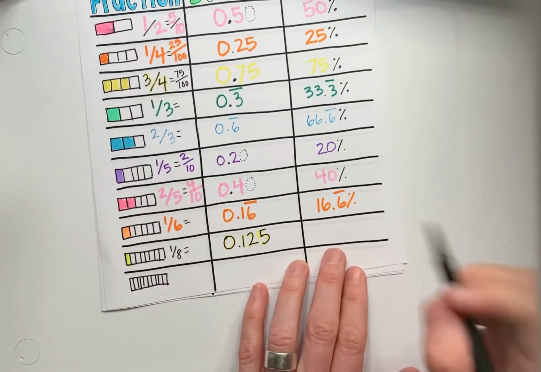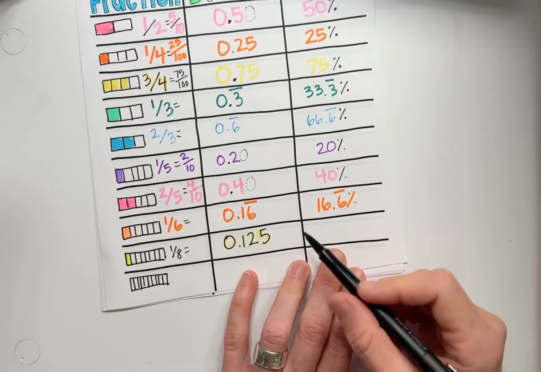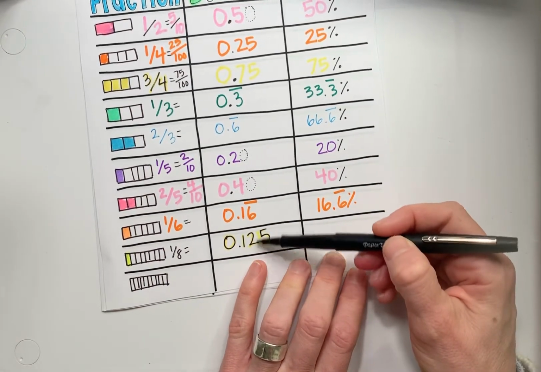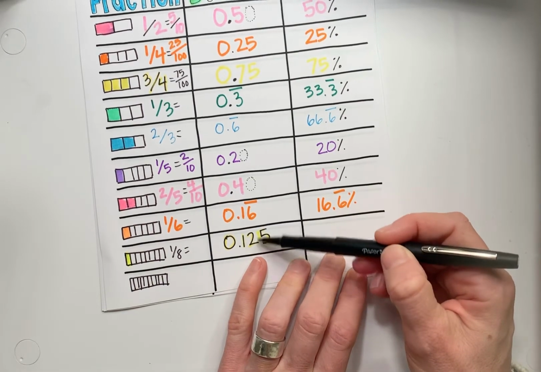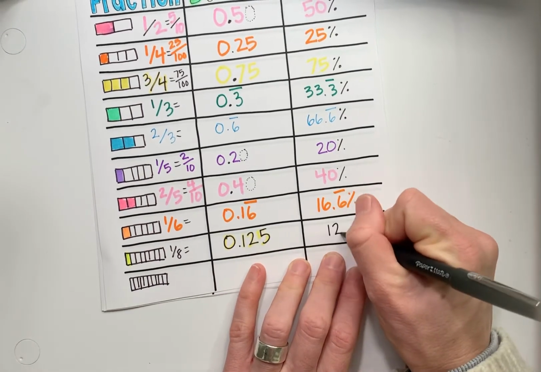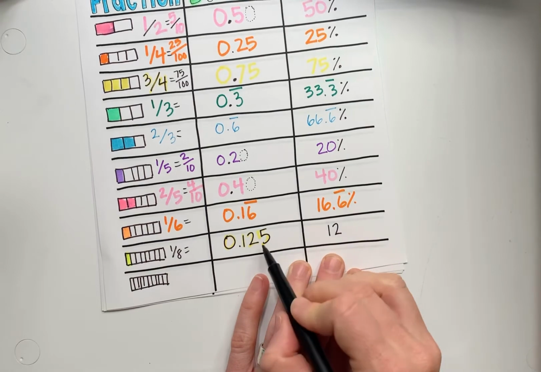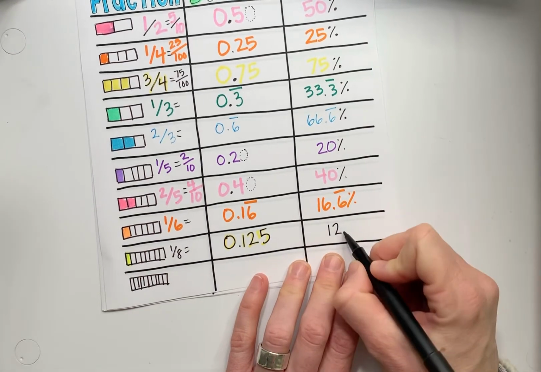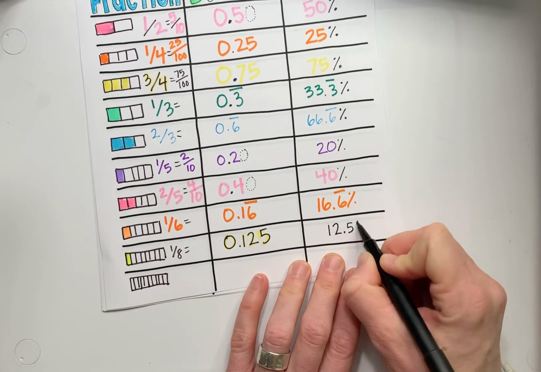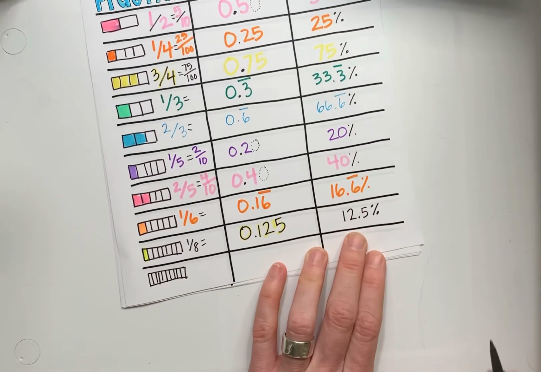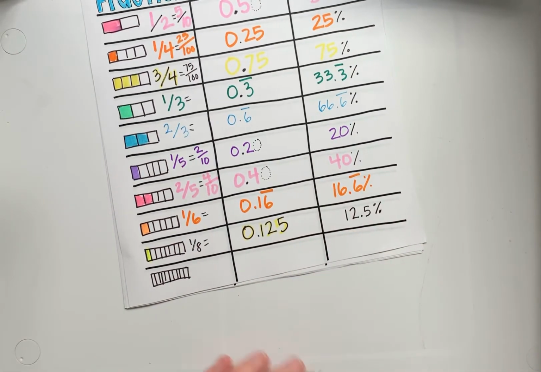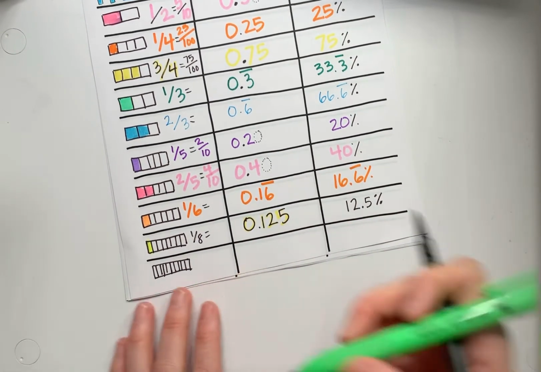So percentages, what is that equivalent to? Well, from the hundredths place, I can see it goes out there. That 1, 2 in the hundredths place, and then that extra 5 in the thousandths place means 0.5. So 12.5%.